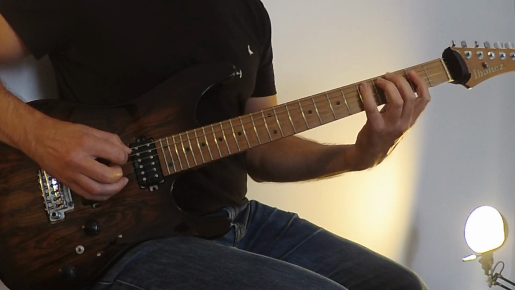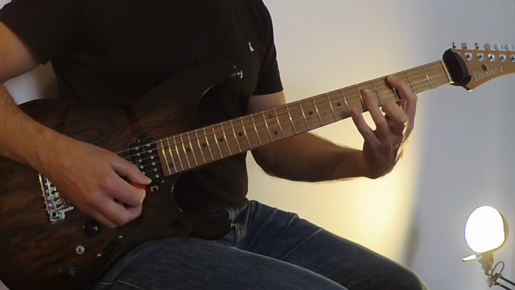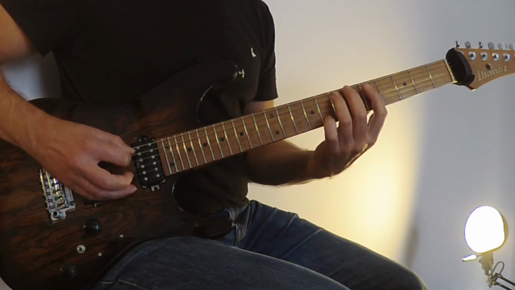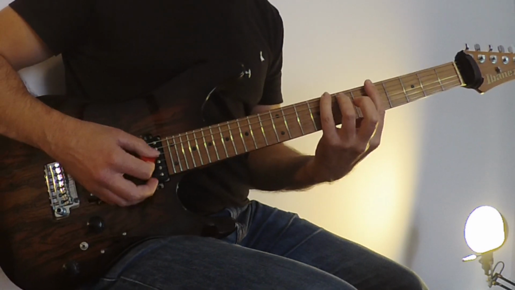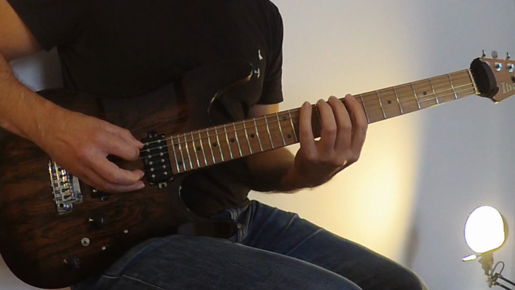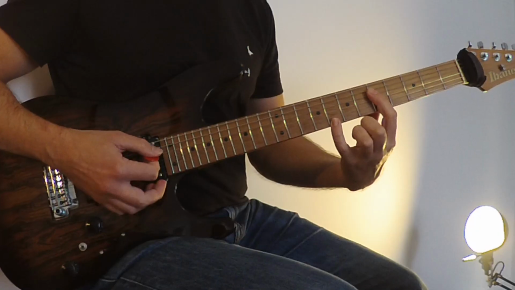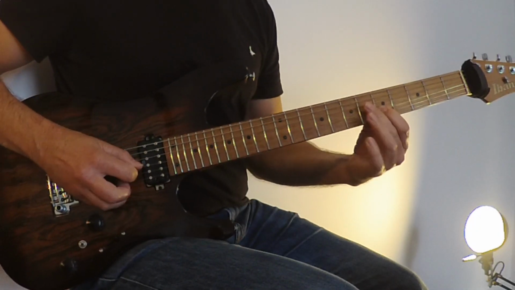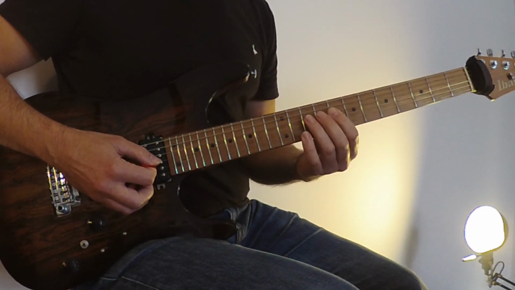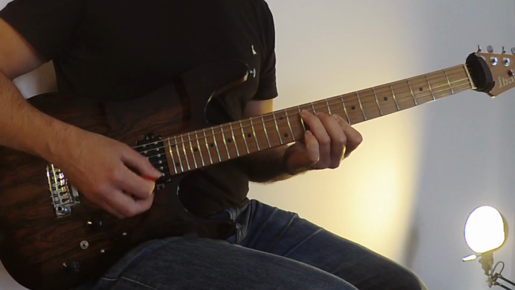C, C in A form, C in G form, C in E form. Now we're going to go up the octave now because we've kind of run out. So we're back to the G form. Right, and then E form.